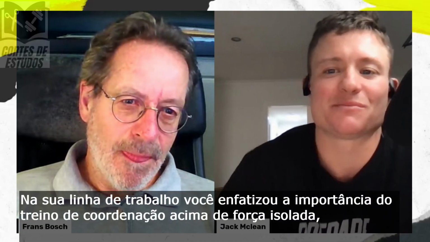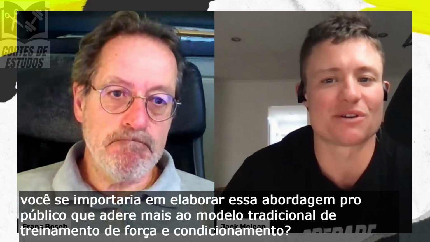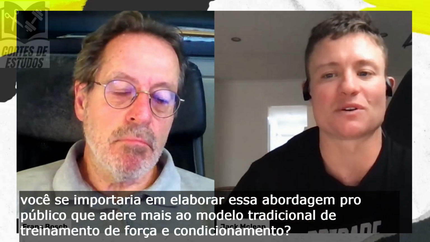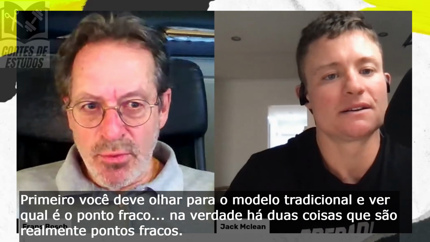In your line of work, you emphasize the importance of training coordination over isolated strength. Do you mind elaborating on this approach for the audience, perhaps following the more traditional model of strength training and conditioning? First, you have to look at the traditional model and see what the weak point is.